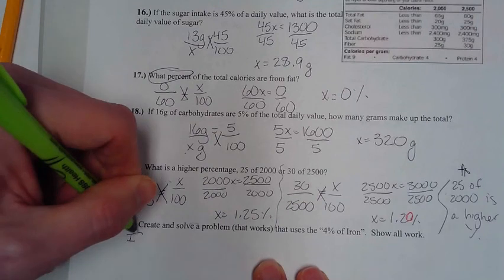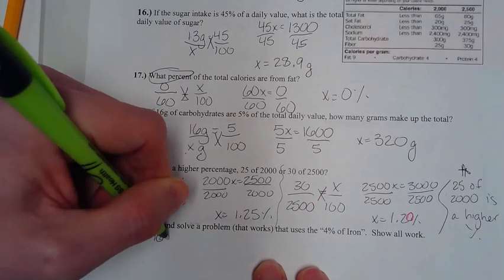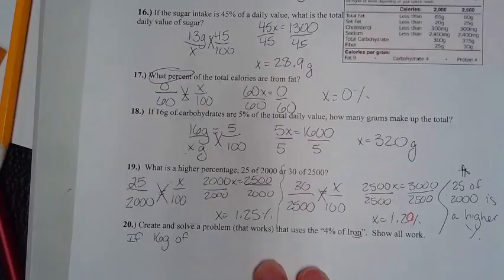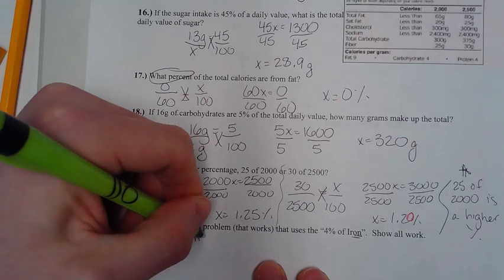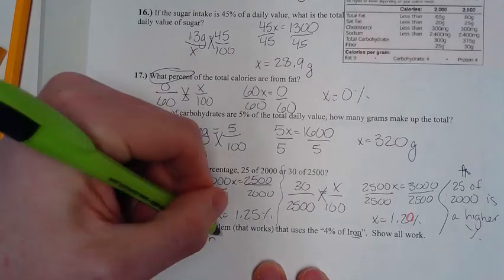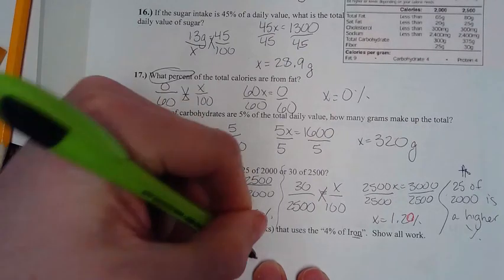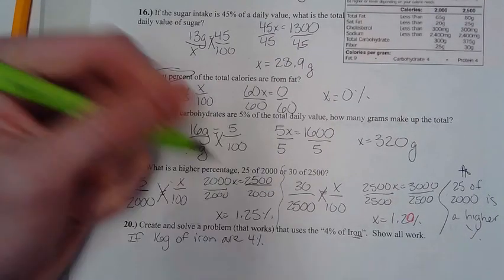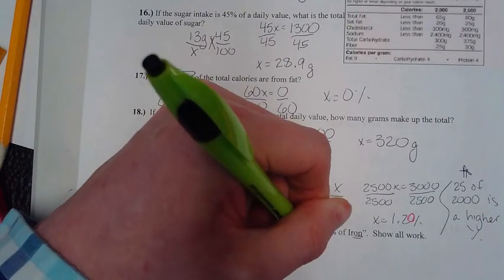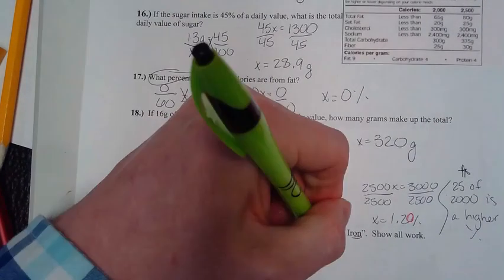If 16 grams of, now here's the first change to the carbohydrates. I'm going to deal with iron. Are not 5%, but 4% of the total daily value. How many grams in all?